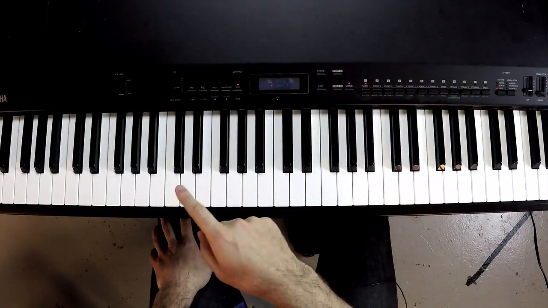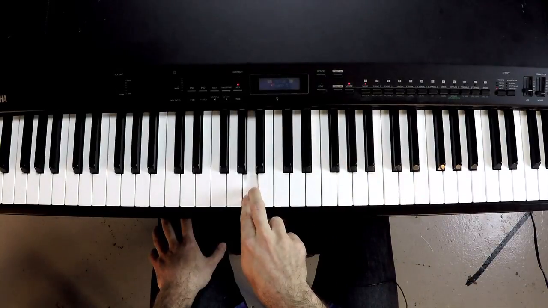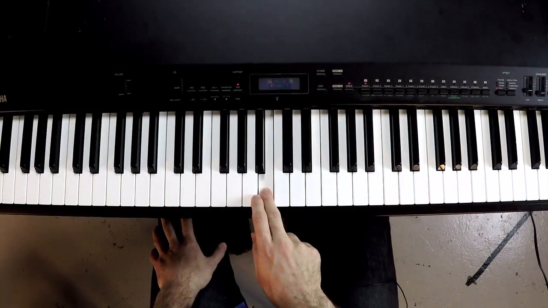A descending whole step is the first two notes in Three Blind Mice. Starting on B.